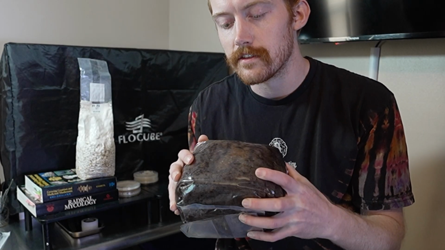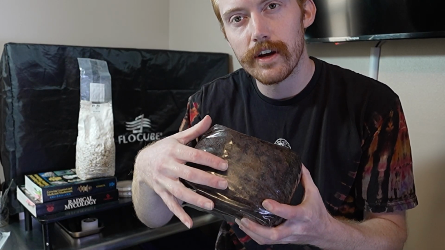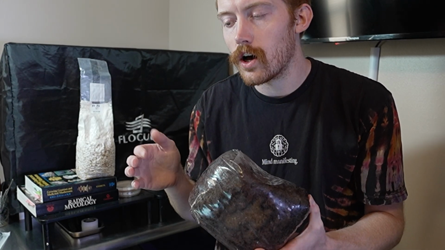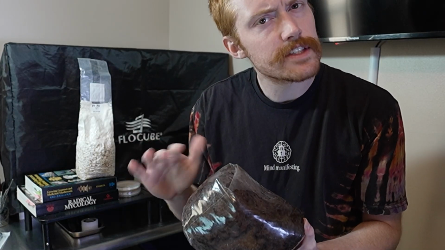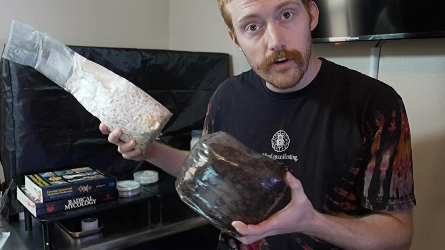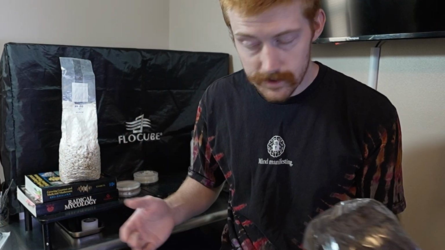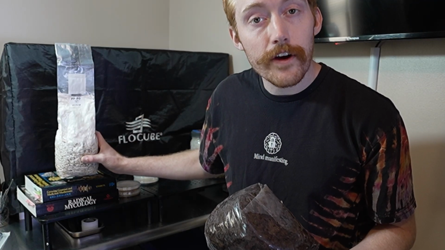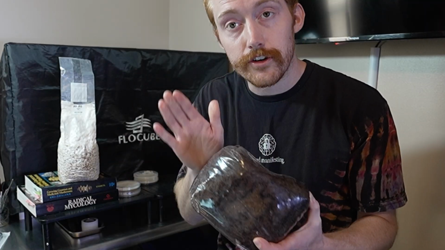What that's going to do is, after a couple days, start to spread, and this is a hydrated hardwood fuel pellets with soy hull pellets mix. It's probably about 70-30 hardwood fuel pellets to soy hull pellets. Then I'll take a few of these bags and add a few of these grains to each bag. Depending on the species, you'll use more or less. But then the grain spawn becomes the inoculant for your substrate.